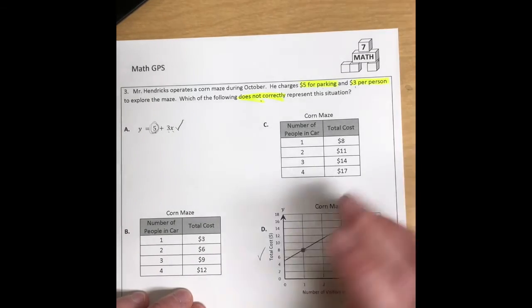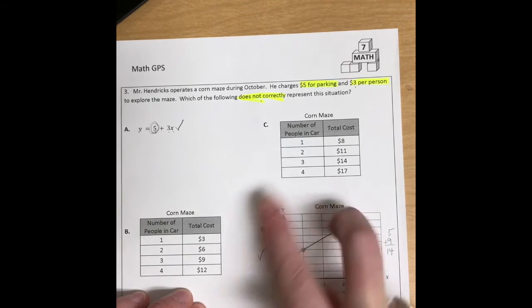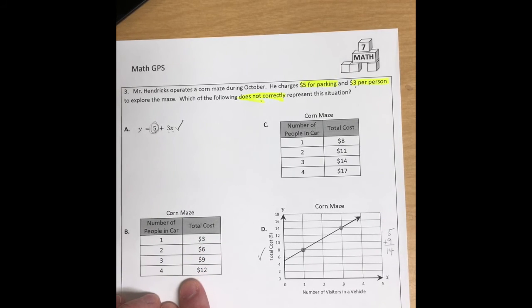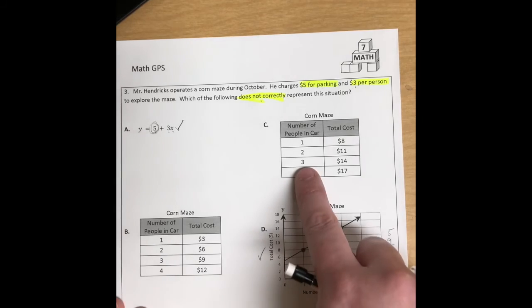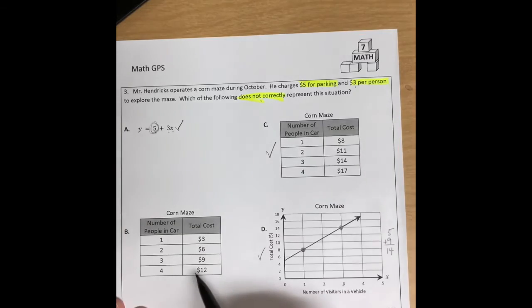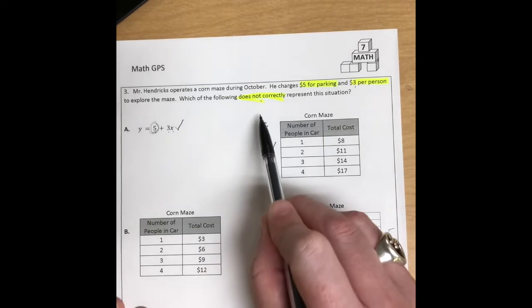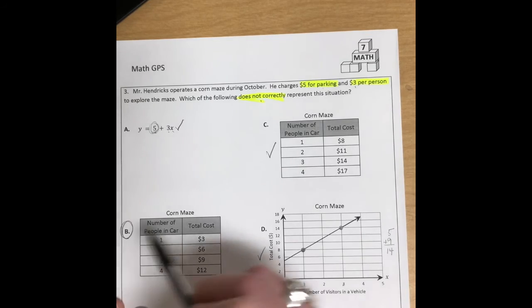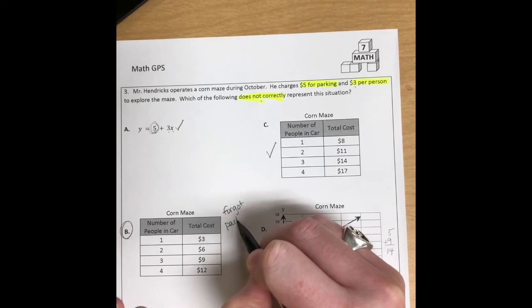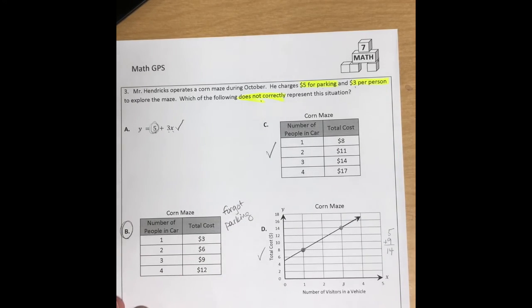Okay, so now we have these two, okay? One person pays $8, or does one person only pay $3? What makes this one wrong? What makes this one wrong is that they forgot to add the parking fee to every one of these. This has the parking fee added to it. All of these are correct. This is the wrong answer, but it's the right one because we were looking for the wrong answer, because they forgot the parking. And you can't go in if you don't pay for parking.